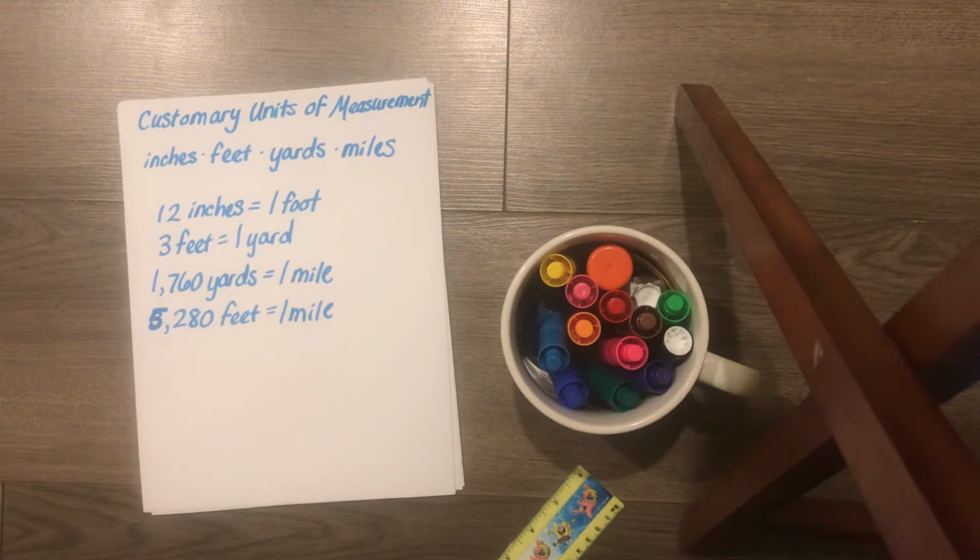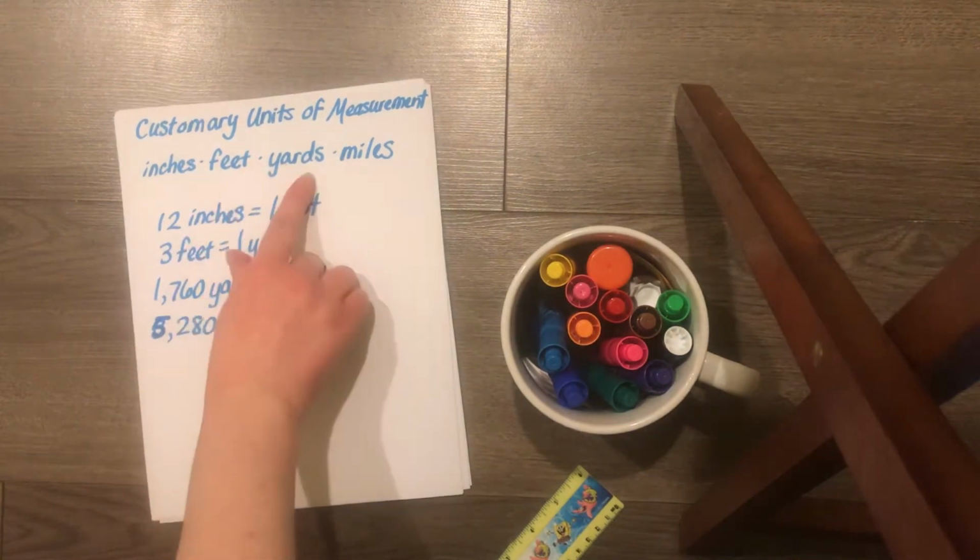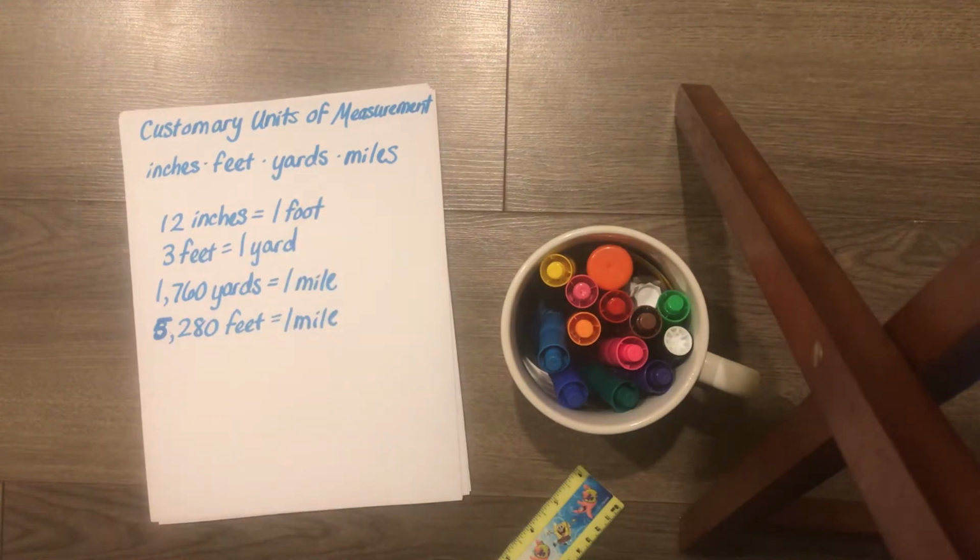Hi guys, today I want to talk to you about customary units of measurement. Customary units of measurement are the units of measurement that we use here in the United States. They include inches, feet, yards, and miles. There are also different ways that we can convert between units of measurement.